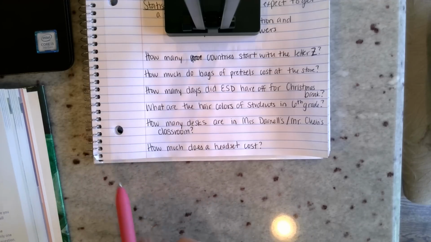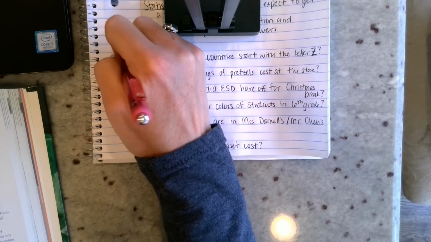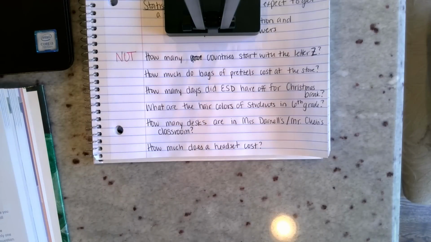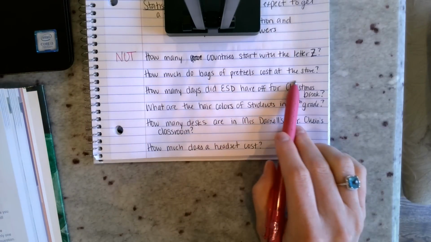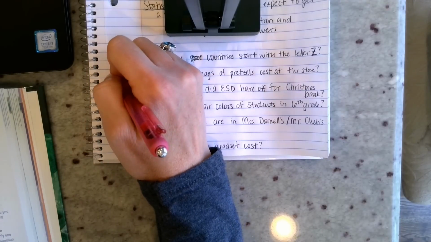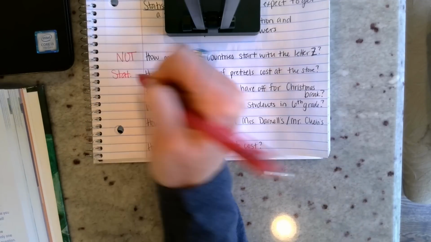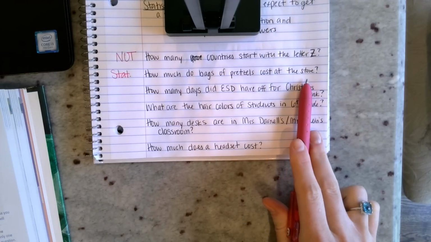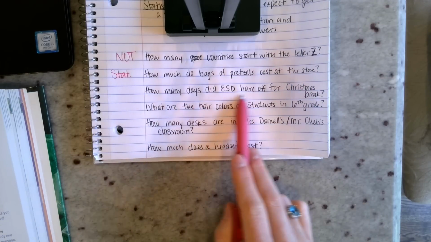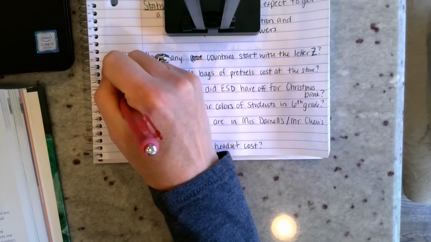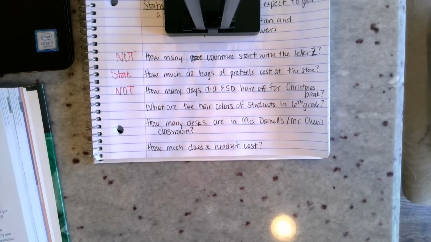How many countries start with the letter Z? This is not a statistical question. You can get an actual answer. How much do bags of pretzels cost at the store? That is a statistical question because it depends what store you go to. How many days did ESD have off for Christmas break? That is not a statistical question. That's factual. You can go and count the days and get an answer.